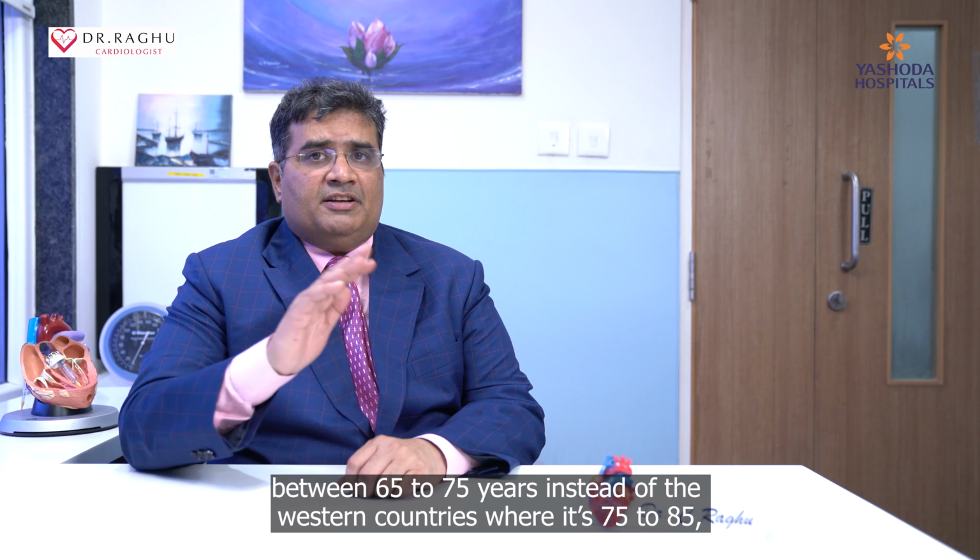The aortic valve is a valve between the left side of the heart, that is the left ventricle, and the main artery which supplies blood to the entire body, that is the aorta. So the valve between the left ventricle and the aorta is called the aortic valve. The function of any valve is to allow the blood to flow in a single direction and to prevent the backflow, or back leak, of the blood.